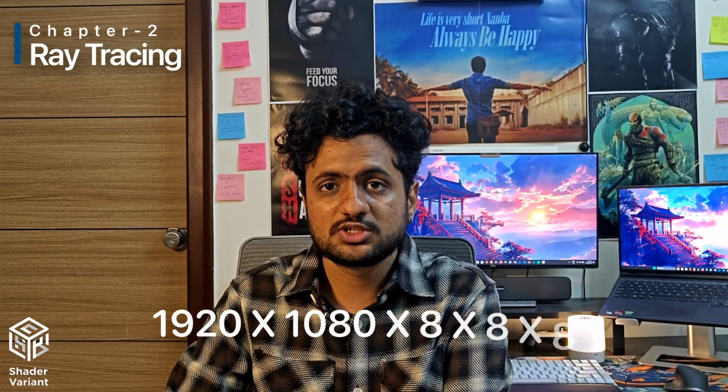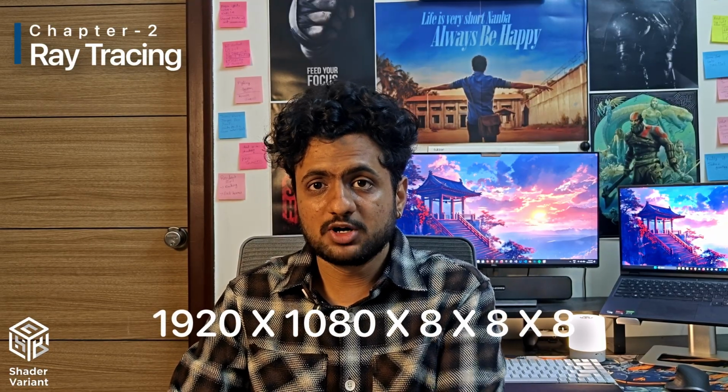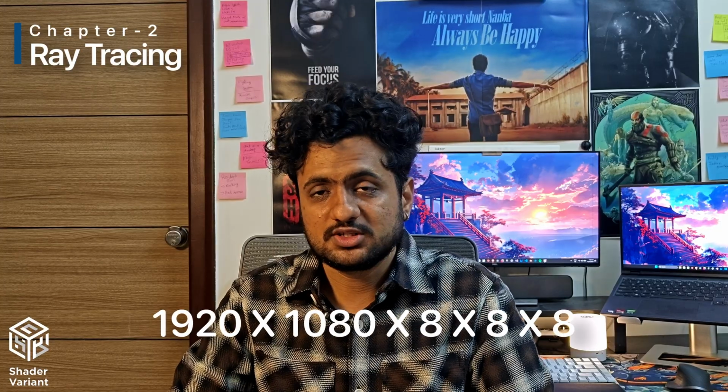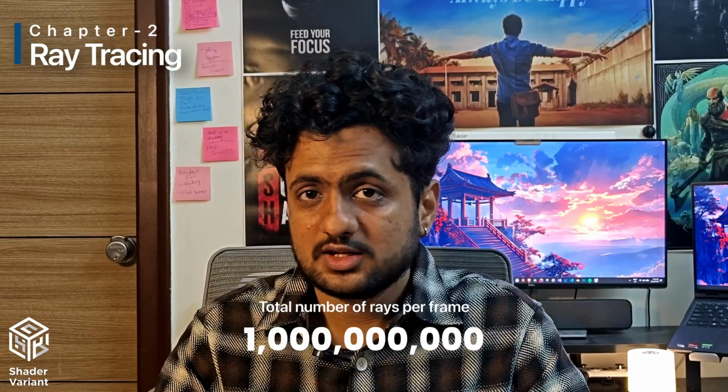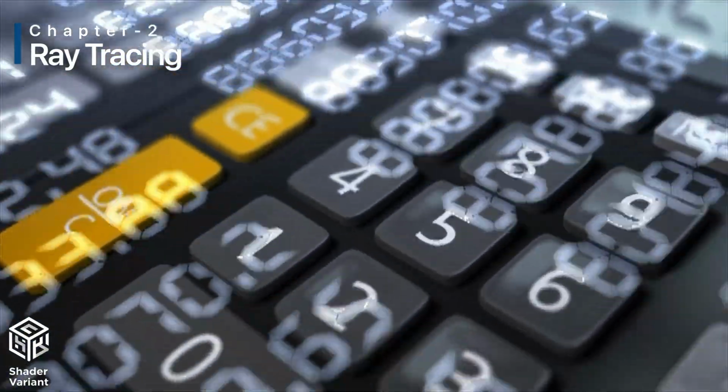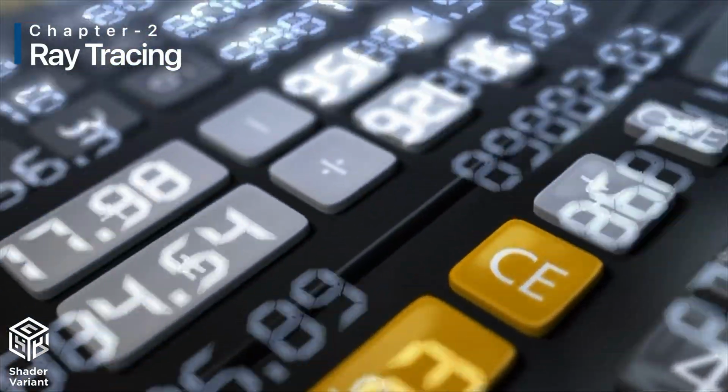Now the total number of rays per frame here is the resolution multiplied with the total number of light sources, multiplied with the total number of rays per pixel, multiplied with the number of bounces. If we calculate this, it would be nearing 1 billion rays per frame. If we are playing a 60 fps game, we need 60 billion rays per second. Now you see why exactly I mentioned the term computationally intensive.